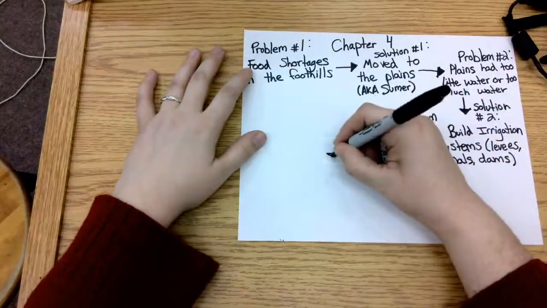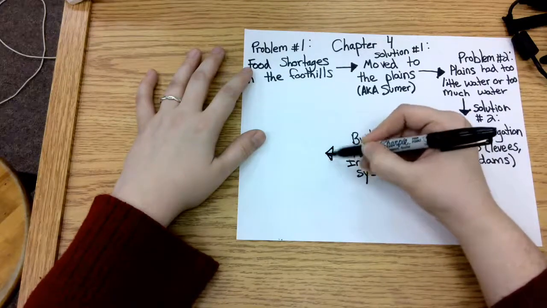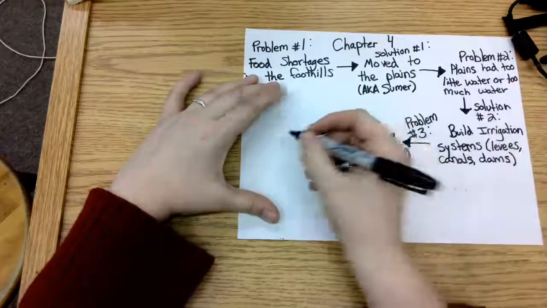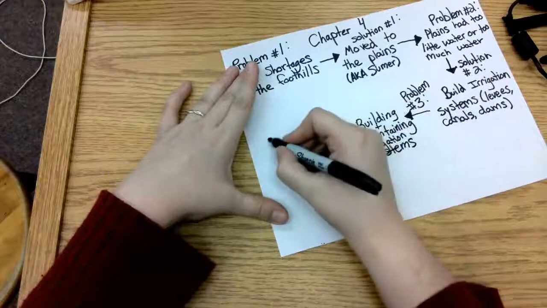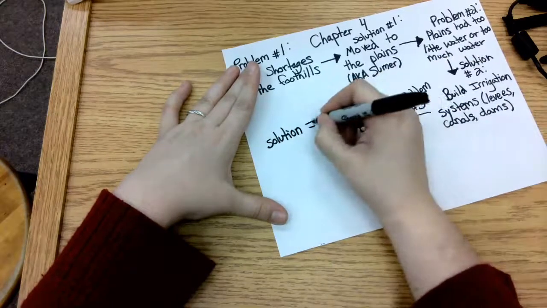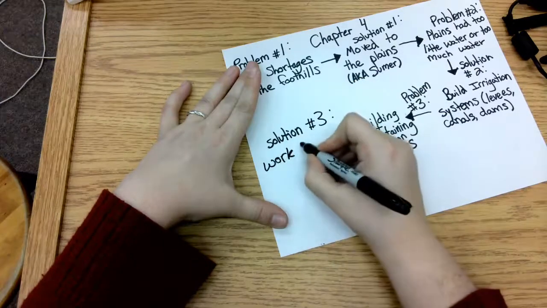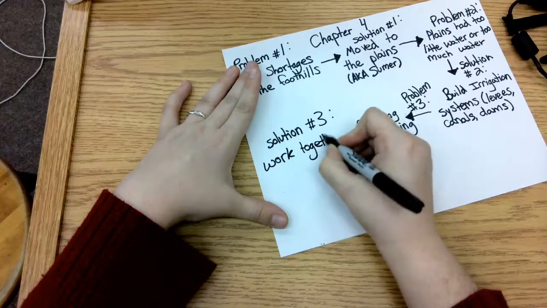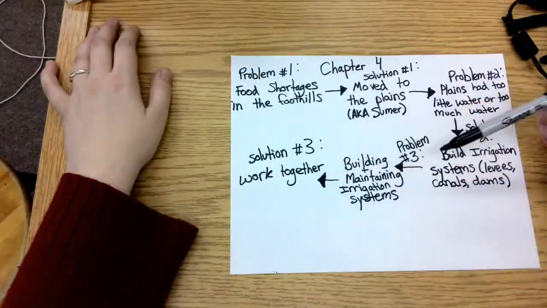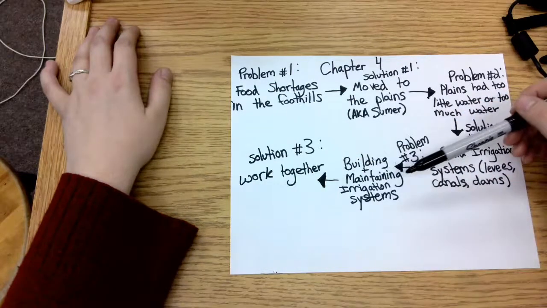So building and maintaining these irrigation systems was a little hard for people. You can't do that all on your own. So what's the solution? They had to work together, not only to build these, but also to maintain them.